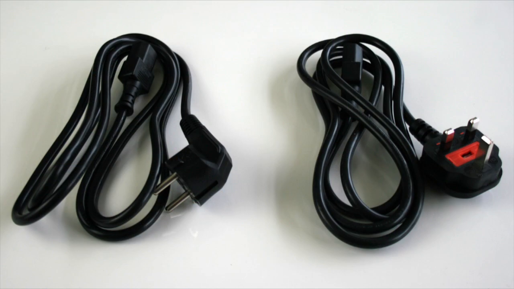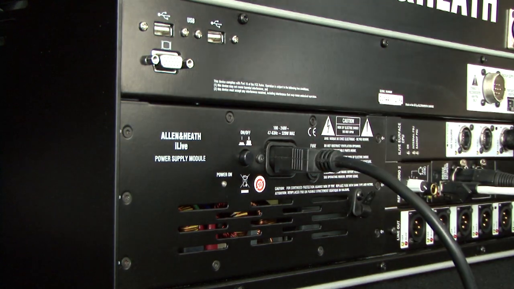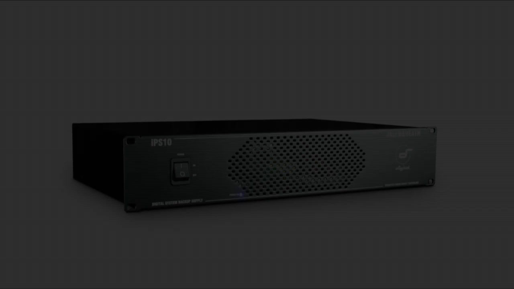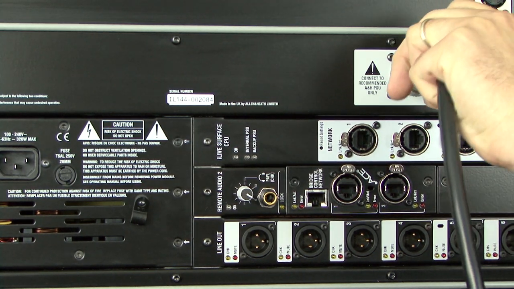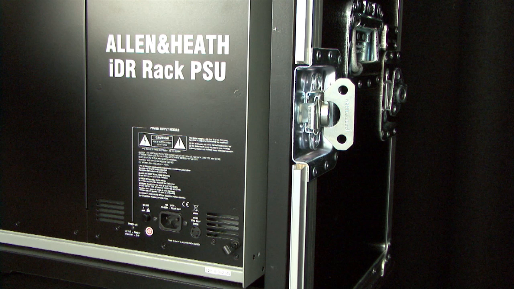An IEC mains power cord with moulded plugs suitable for your territory is provided for each power supply module within the system. iLive uses universal voltage power supplies that accept worldwide main sources. The optional rack-mounted IPS-10 backup power supply may be connected to any modular surface or fixed format mix rack. The IDR-10 already has provision for a second backup supply module.